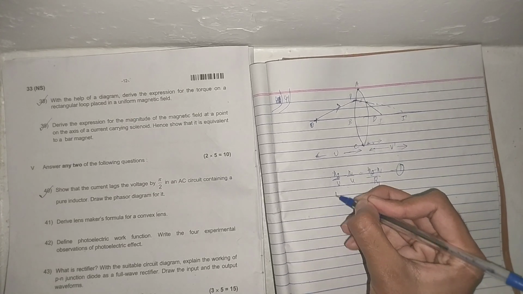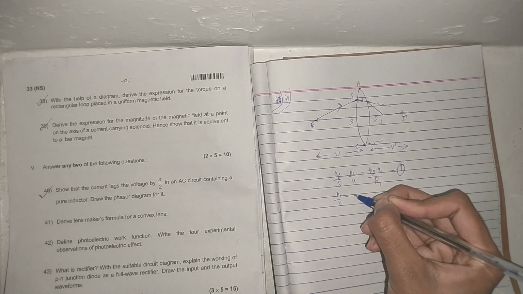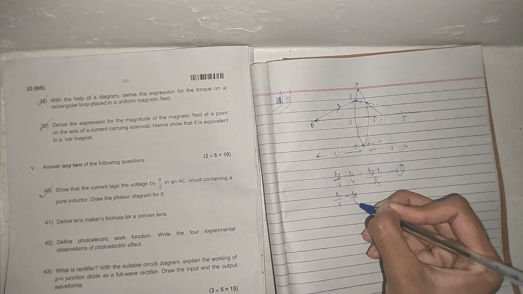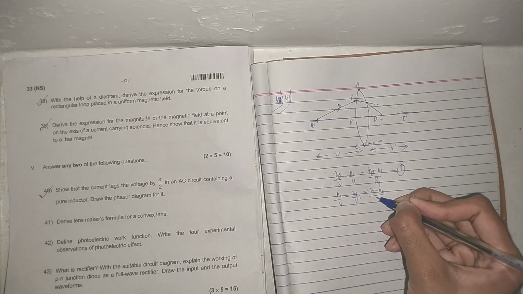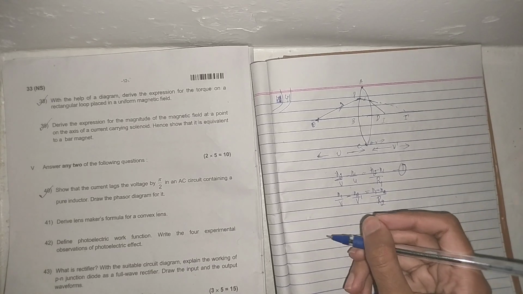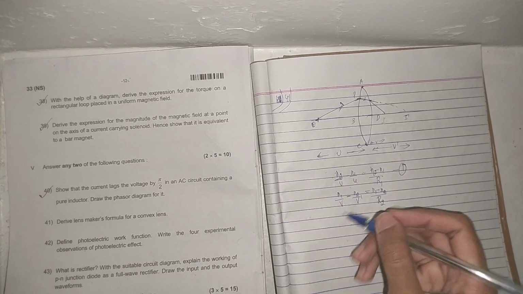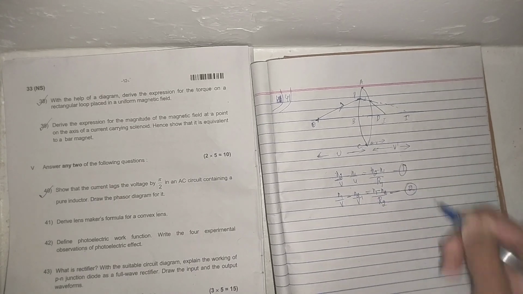Now N1/V − N2/V′ = (N1 − N2)/R2. Let us take this as equation 2.